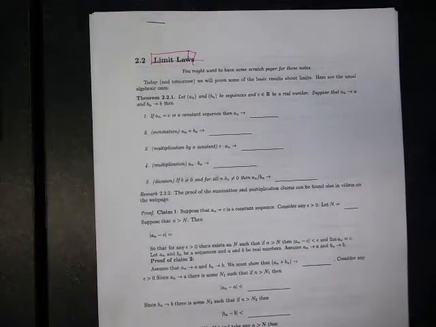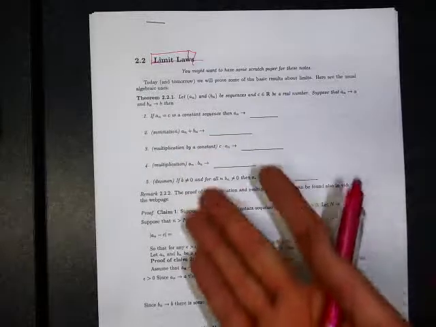So, we're going to prove some limit laws. We're pretty good at just working with limits, so let's see if we can prove some things about them. So let's let a_n and b_n be sequences and c be a real number. Suppose that a_n converges to a and b_n converges to b. So this is just the assumptions I'm going to impose to state all of these results.